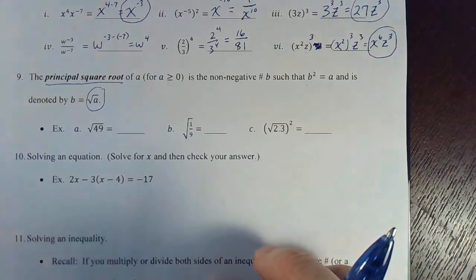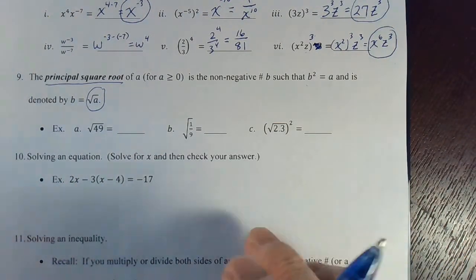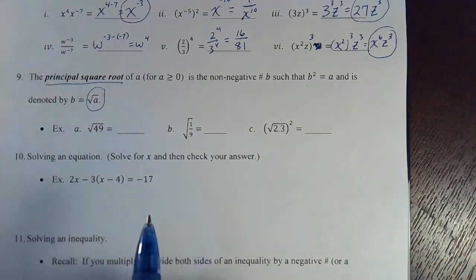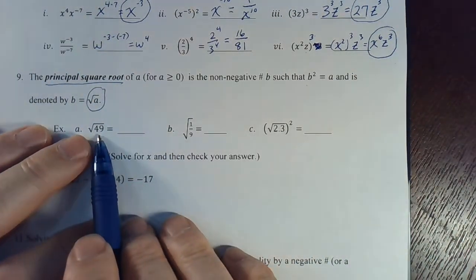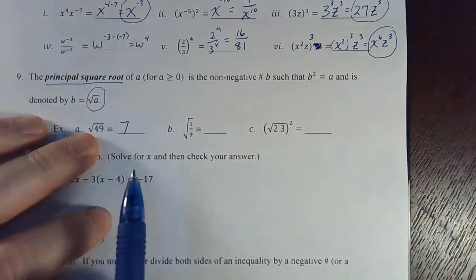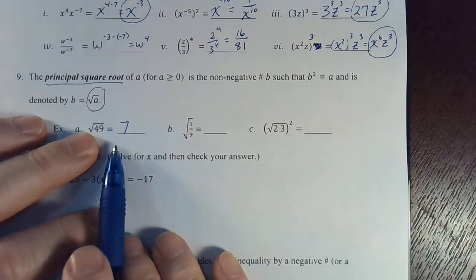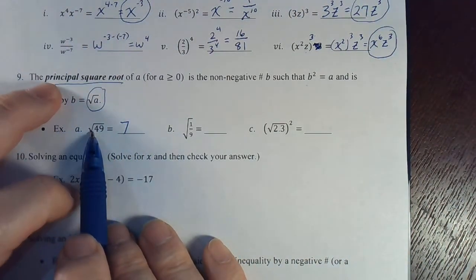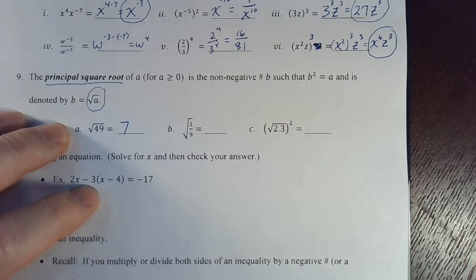Negative 3 squared is 9, and 3 squared is 9. But when you say the principal square root, I just want the positive one. Okay, so radical 49 is 7. Even though the number 49 has 2 square roots, plus and minus 7, when you put the radical there, it means give me the principal square root, the positive version.